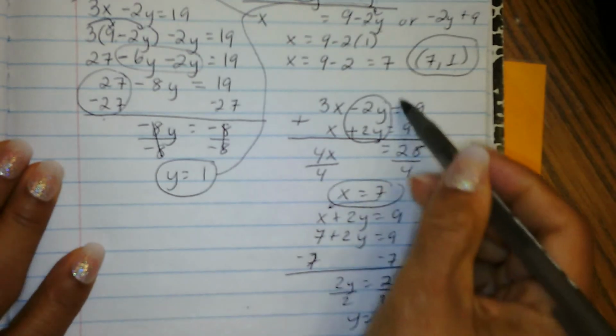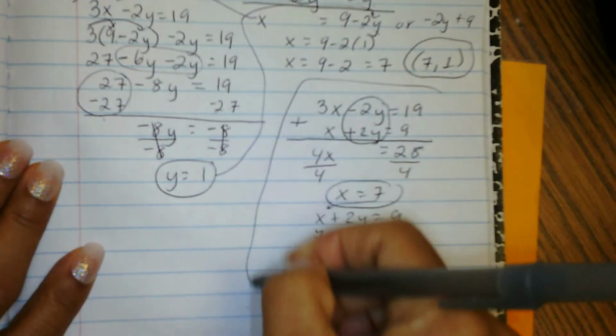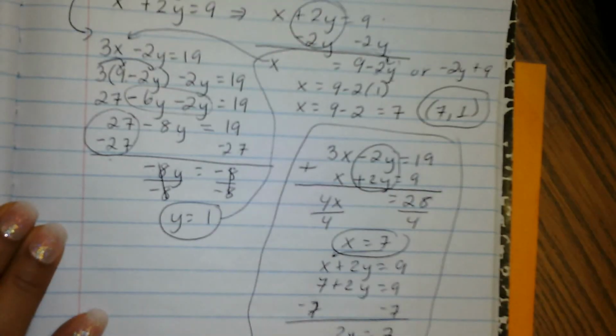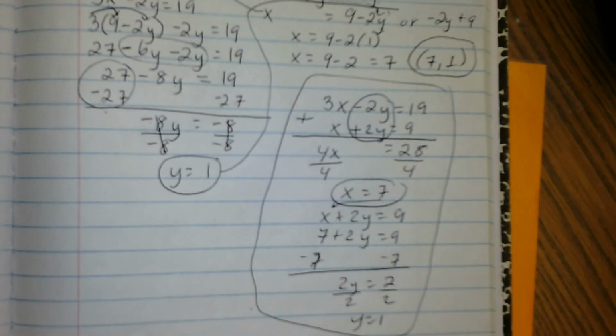Again, this to me seems a little bit easier or simpler than this other stuff, but you can choose whichever one you want. Okay, thank you.